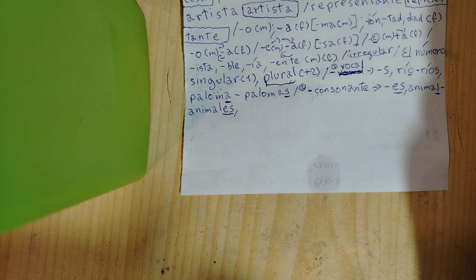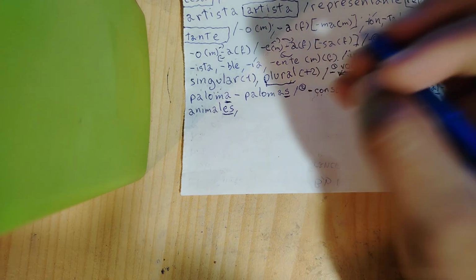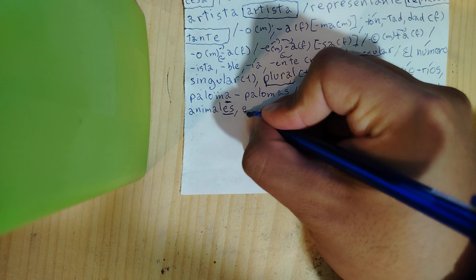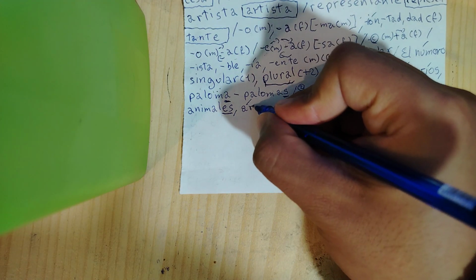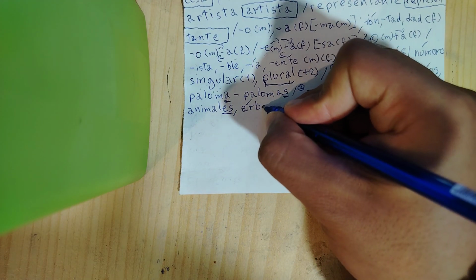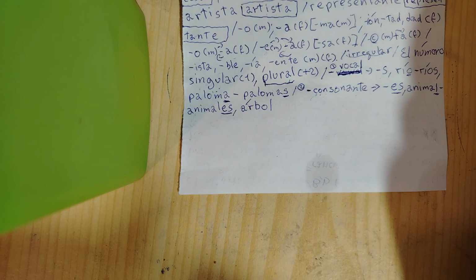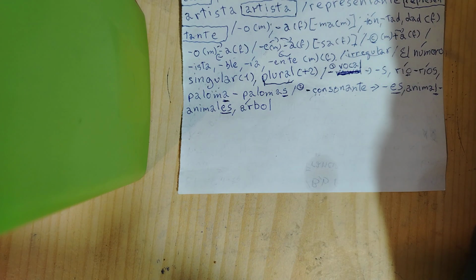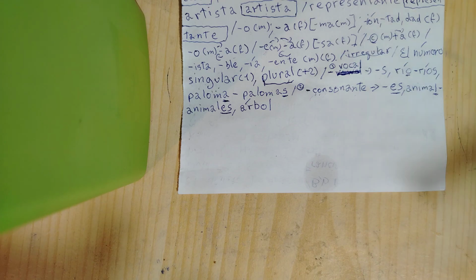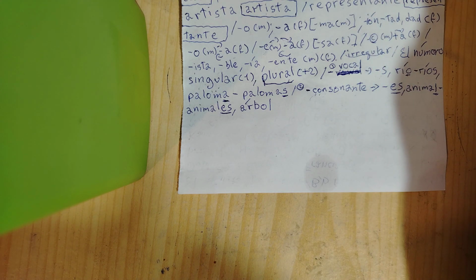Next one, we have tree. Tree in Spanish is árbol, A with an accent, R, B, O, L. Árbol means tree.